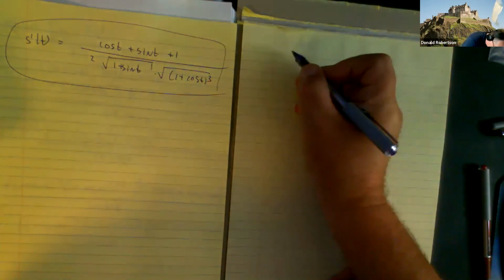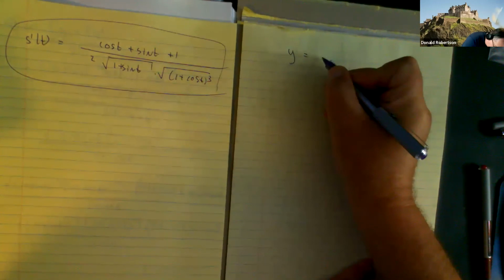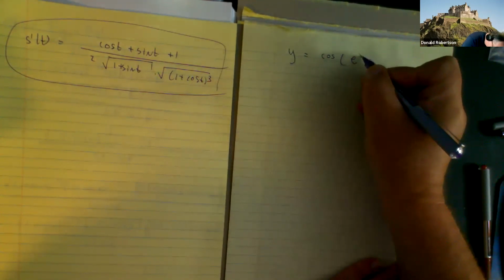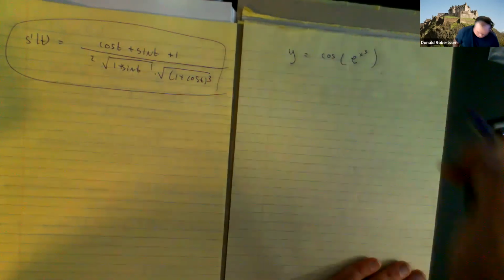Let's do a chain rule that isn't with a product rule and it isn't with a quotient rule, but a chain rule within a chain rule. And you might think, what does that look like? Let's show you one. The cosine of e to the power of x cubed.